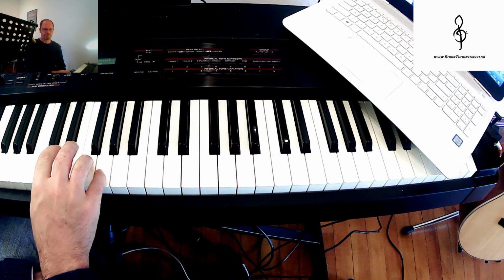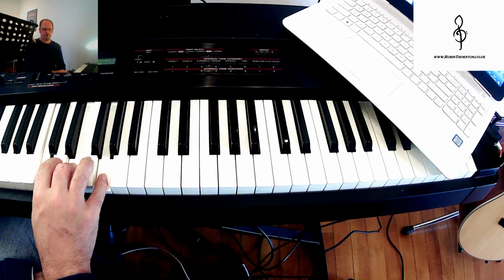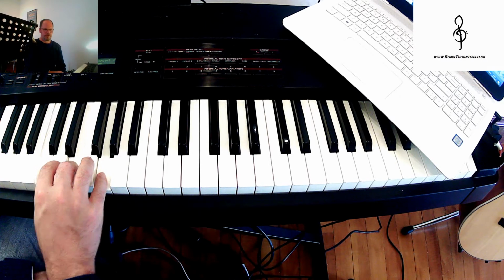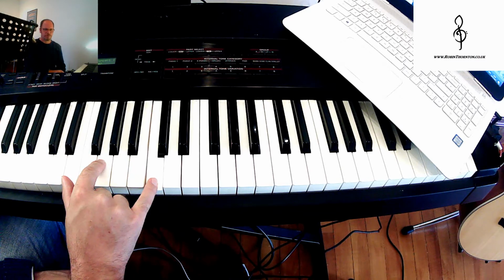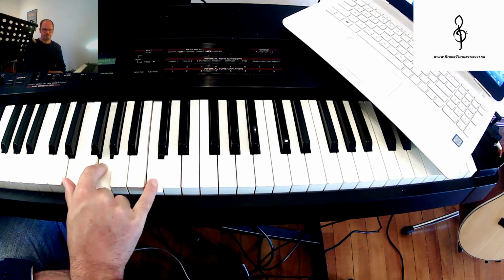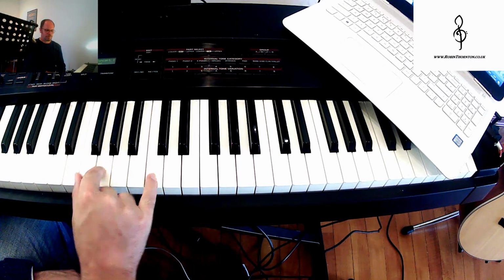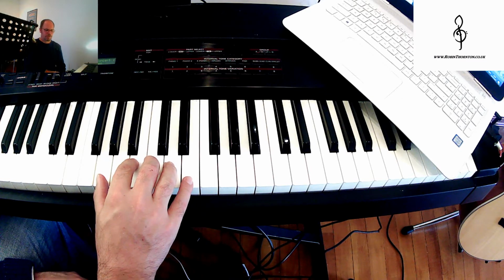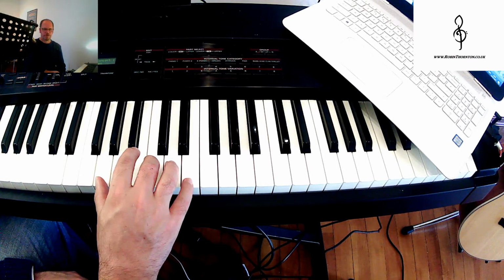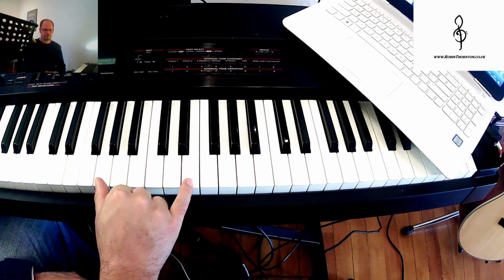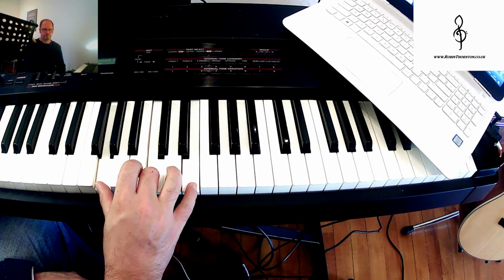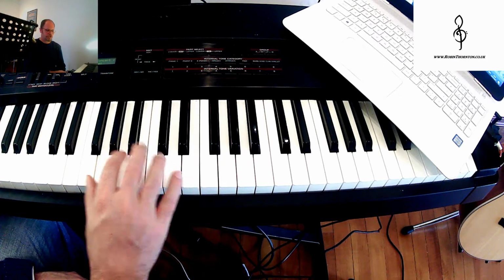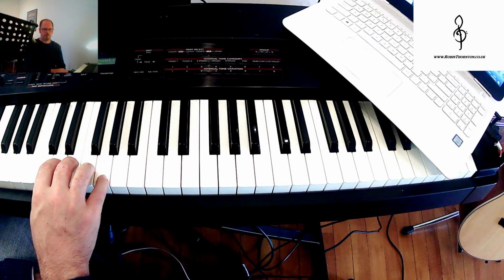Root position, fingers 1 and 5. First inversion, fingers 1 and 5 on the outside. Second inversion, fingers 1 and 5 on the outside. What does change is my third finger in the root position.